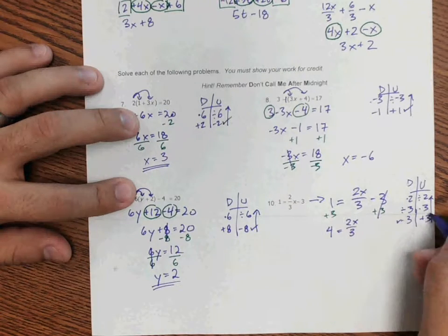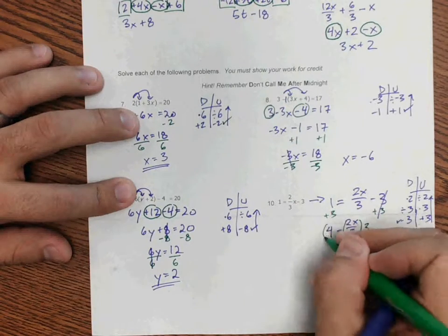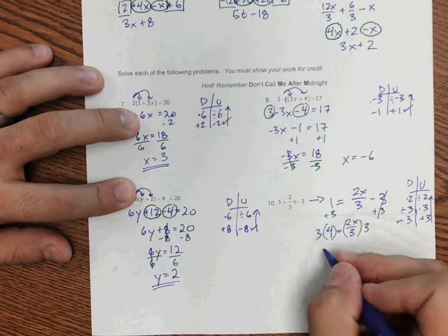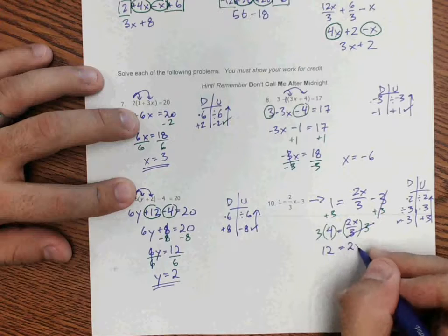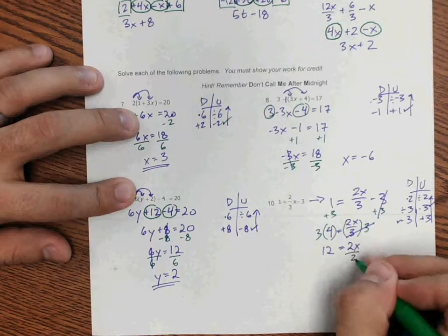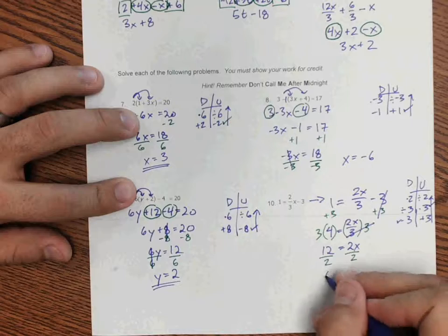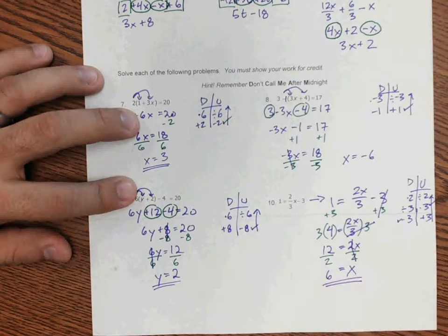That's done. Second step is to multiply by 3 on both sides. Let's do that. Okay, 3 times 4 is 12. Over here it cancels out, which leaves me with just 2x. That's done. Last step is to divide by 2. Divided by 2, divided by 2. 12 divided by 2 is 6. On the right hand side it cancels, and 6 equals x.